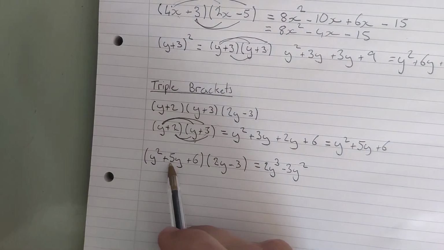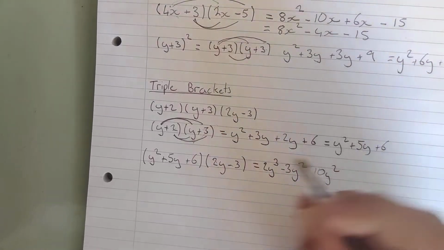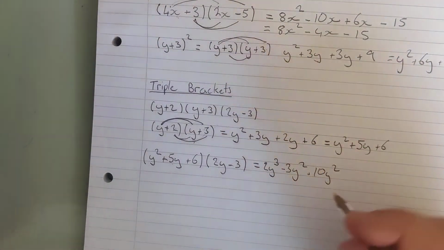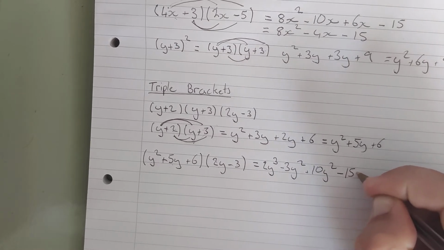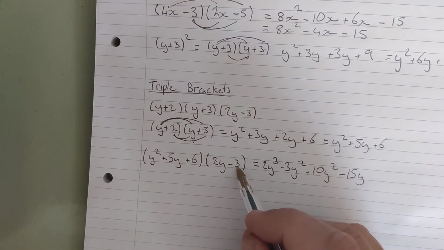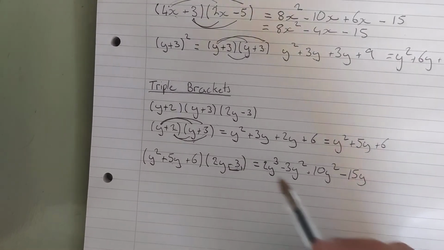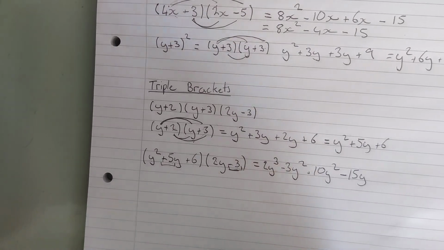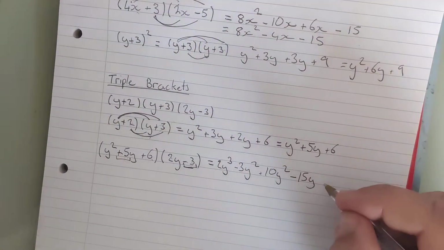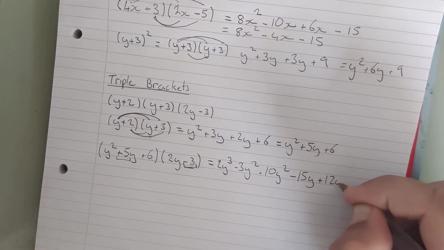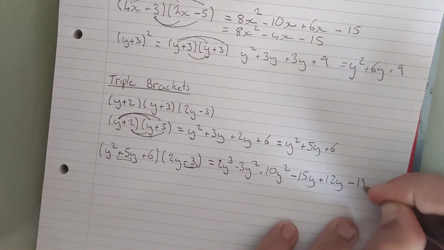Moving on, 5y times 2y, 10y squared. 5y times minus 3 equals minus 15y. Make sure you're good with the signs, so you always want to be looking at the sign before the number you're looking at. Moving on to the 6 times 2y, 12y, 6 times minus 3, minus 18.